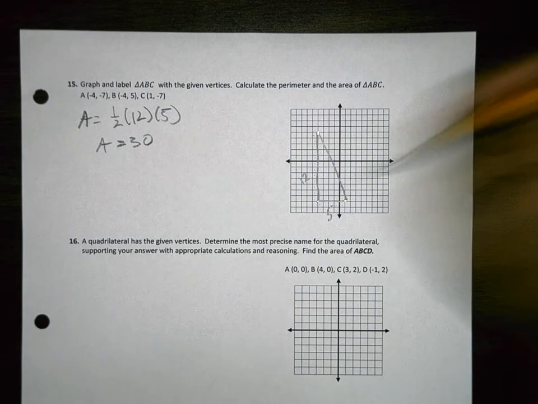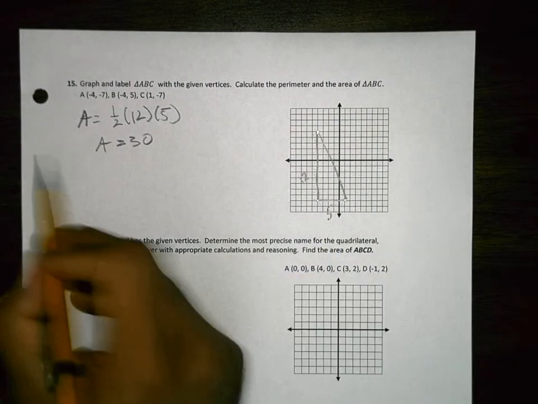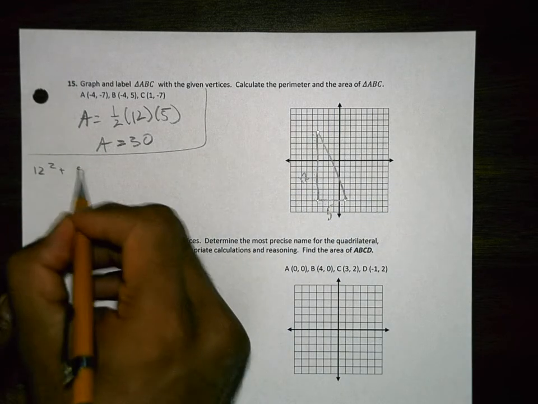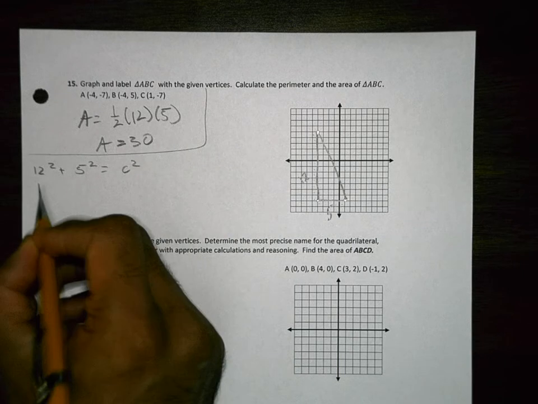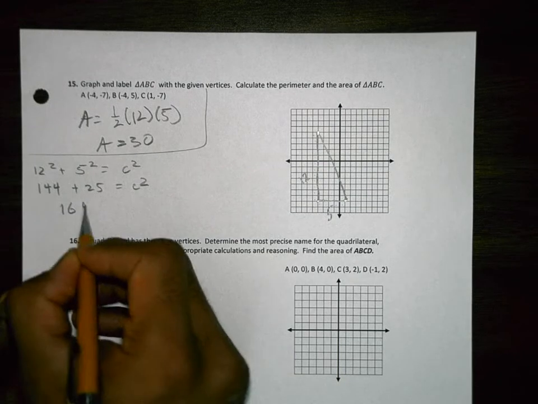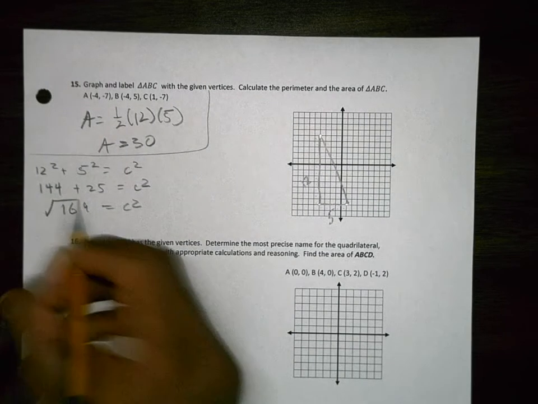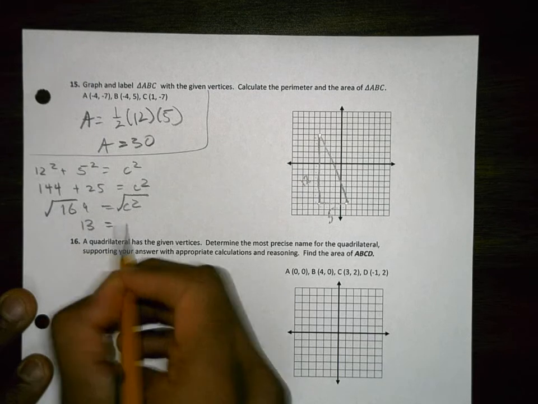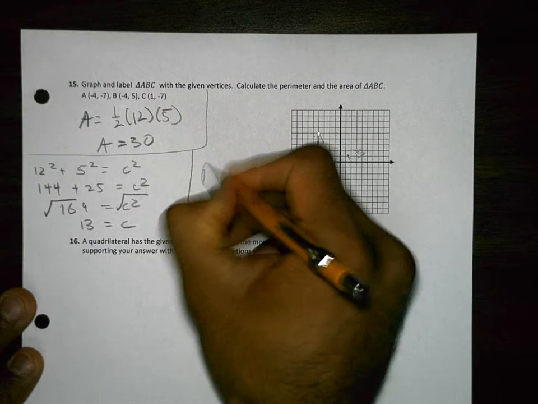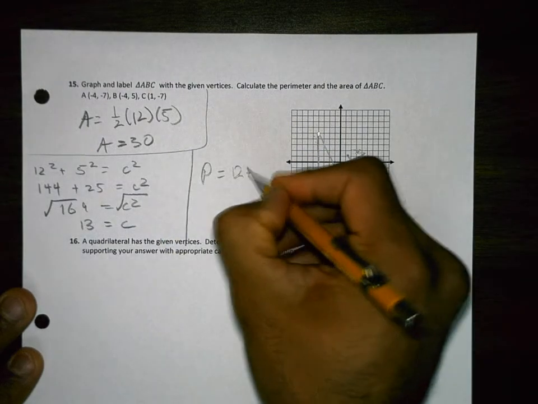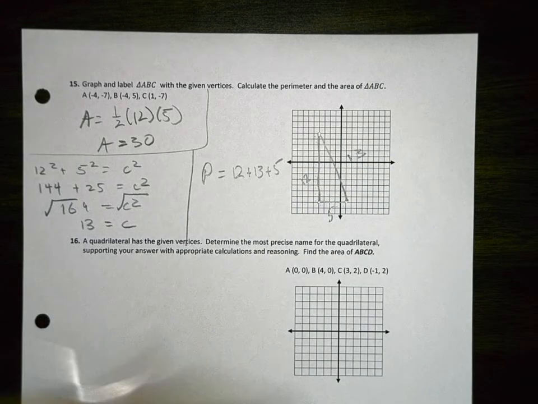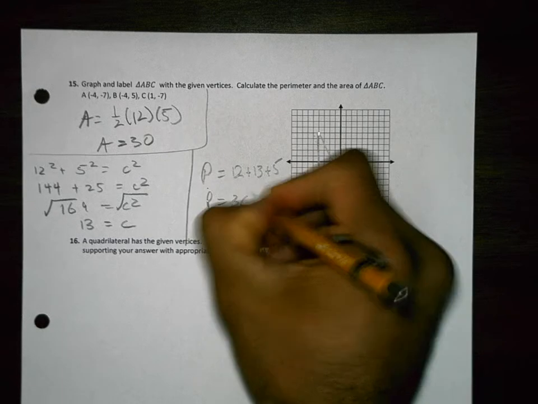Okay, now for perimeter, I need to find this missing side. Before I can do that, I've got to use Pythagorean theorem to find the missing side. So let's say 12 squared plus 5 squared equals C squared. That's 144 plus 25 equals C squared. 169 equals C squared. Take the square root of both sides, and this side equals 13. So my perimeter is equal to 12 plus 13 plus 5. All right. So my perimeter is 30.